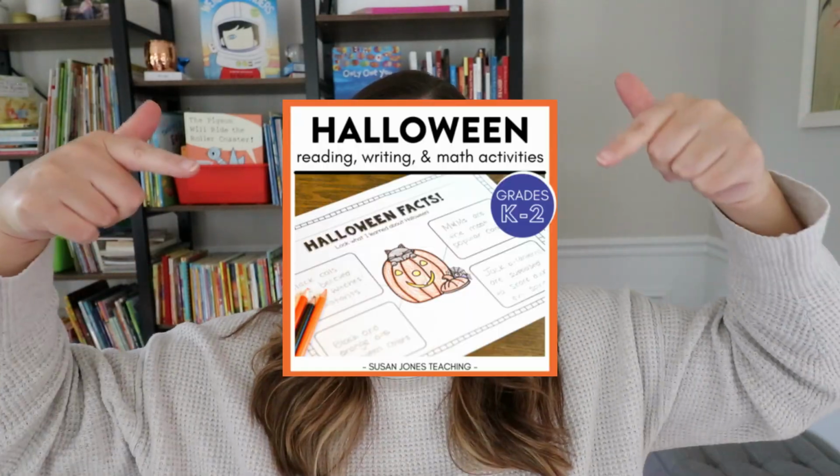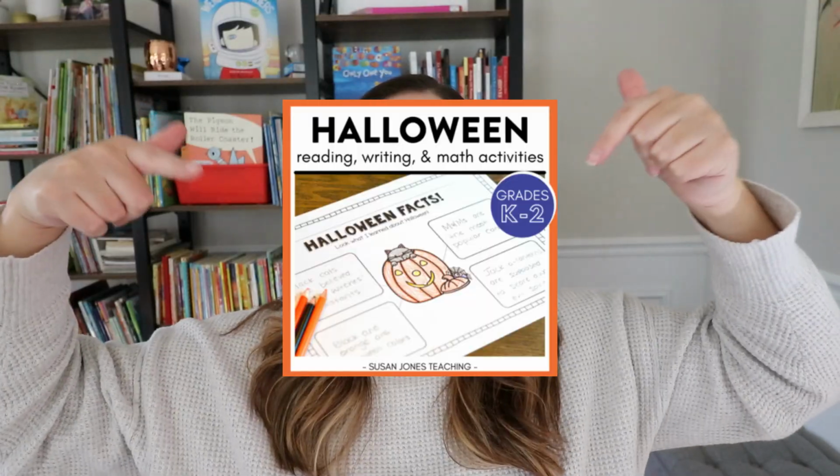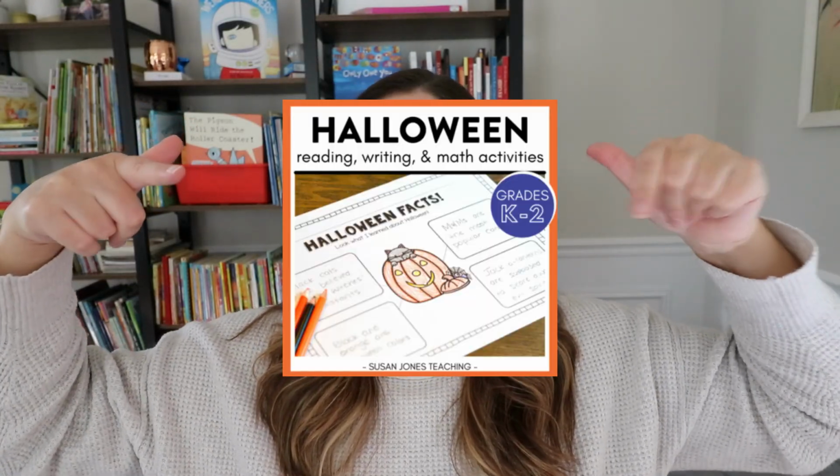I do have a game board and the directions included in this unit right here, my Haunted Halloween unit. This is back from like 2014, but it is filled with a bunch of Halloween specific activities for reading, writing, math, and more. So activity 5 is to play the skeleton strategy game.